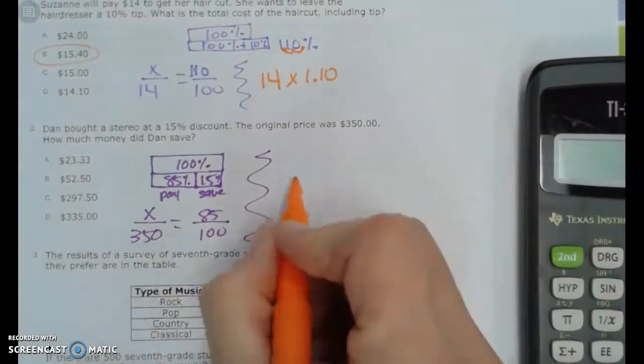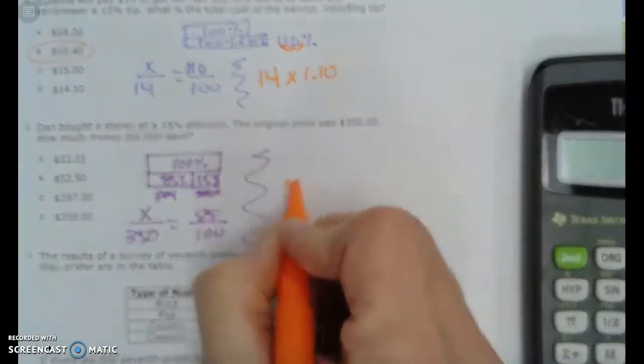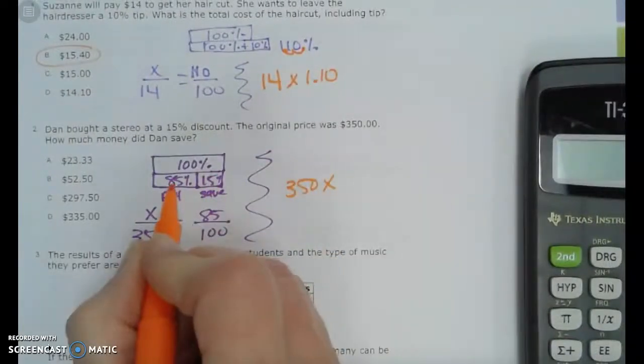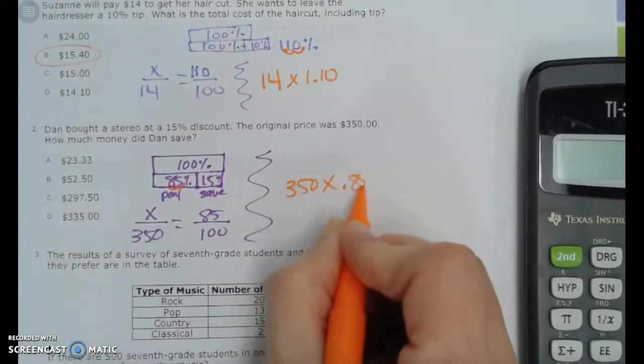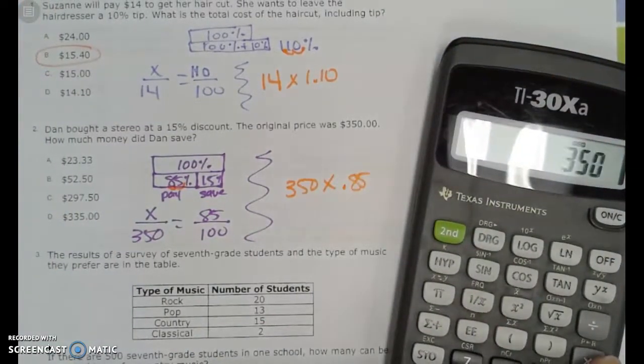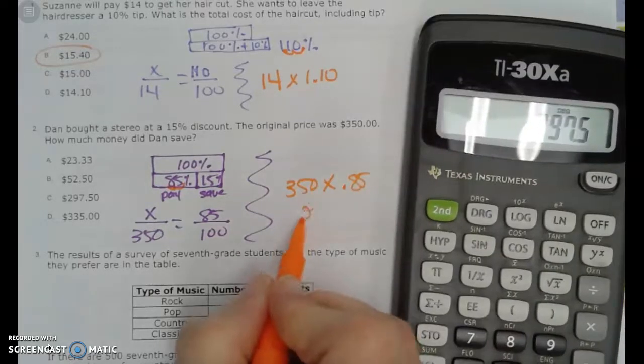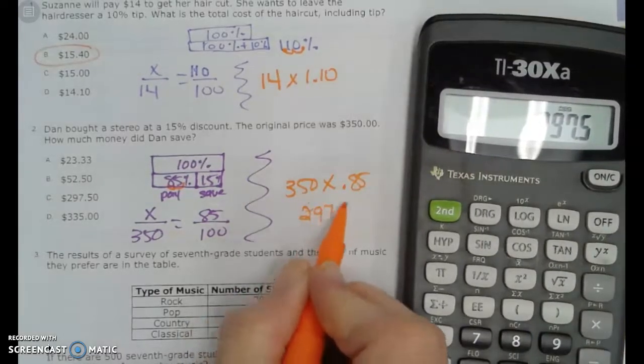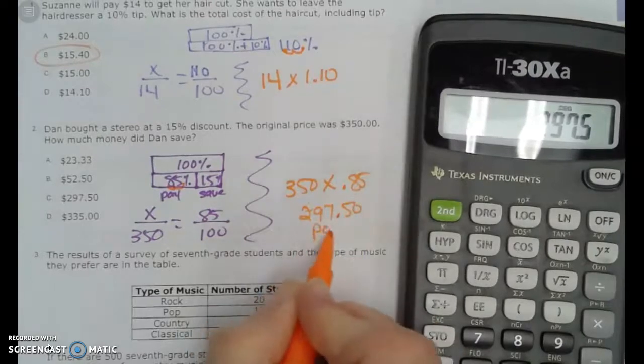Then we would have to do 350 times, if you turn this into a decimal, that's going to be 0.85. And when you do that, you get 350 times 0.85, which gives us $297.50. And that's how much we pay.